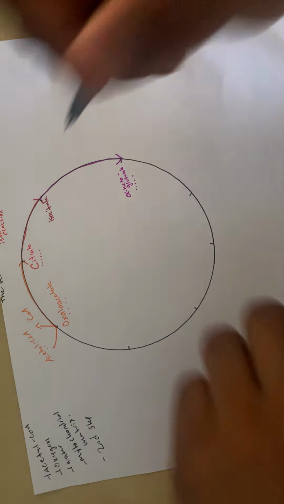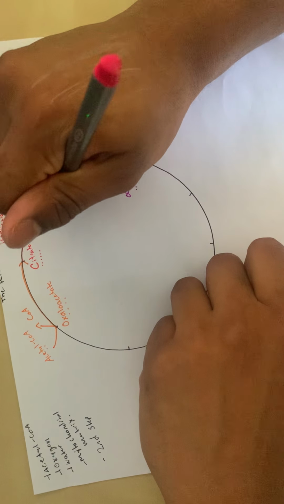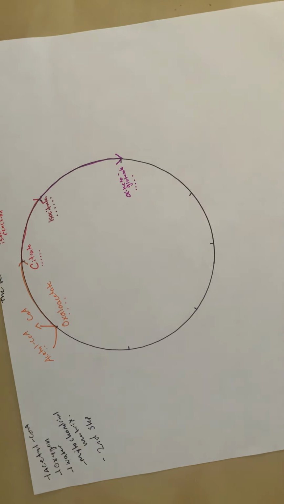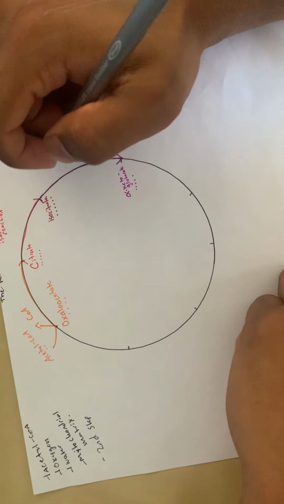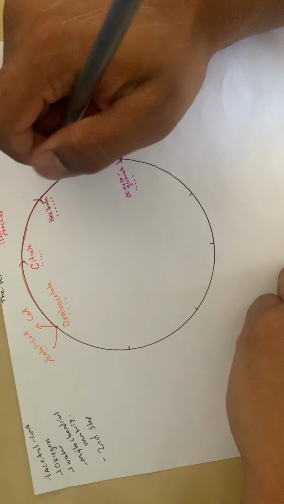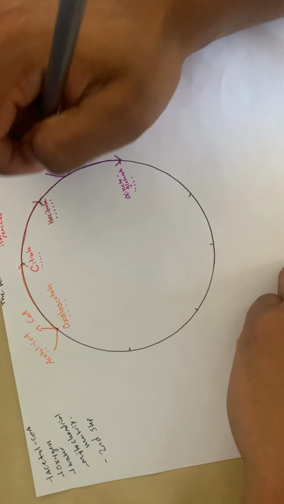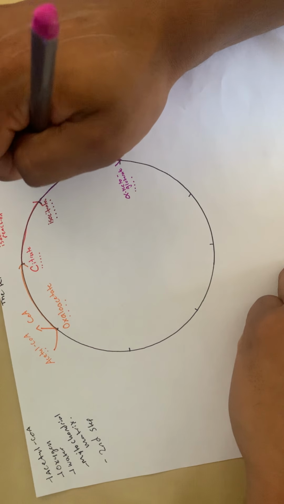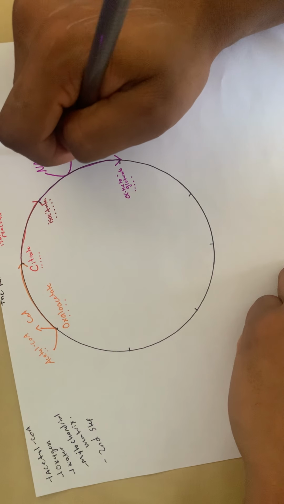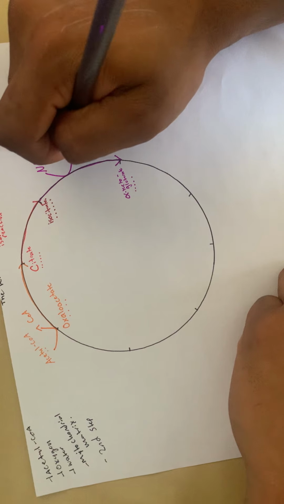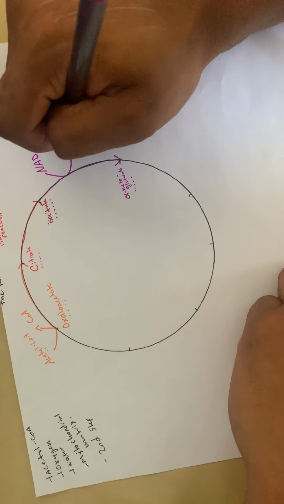Isocitrate is also 6-carbon. 1, 2, 3, 4, 5, 6. So in this process, isocitrate is oxidized, and this reduces NAD+ into its reduced form, NADH.